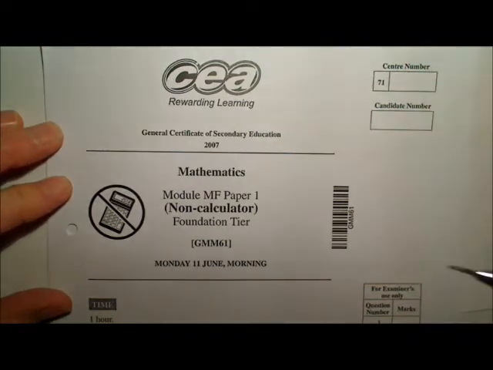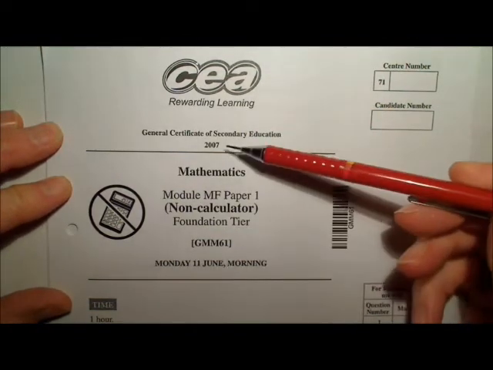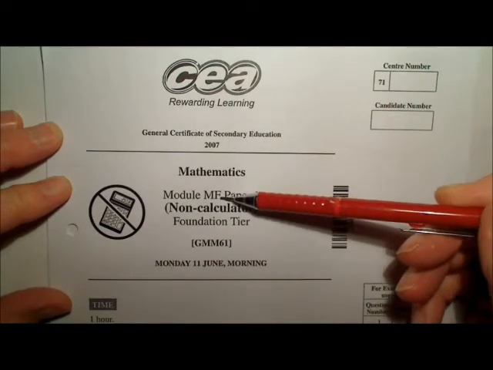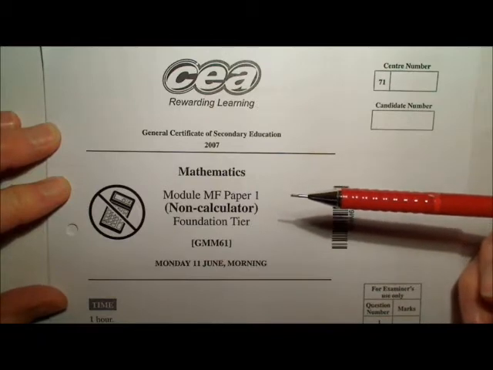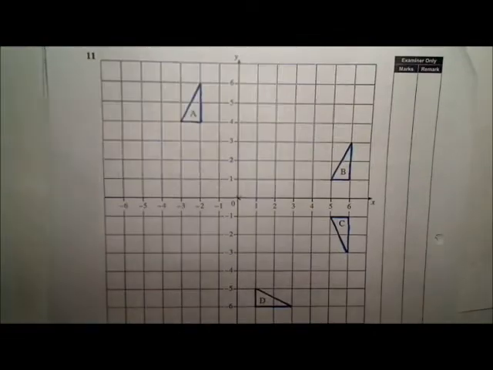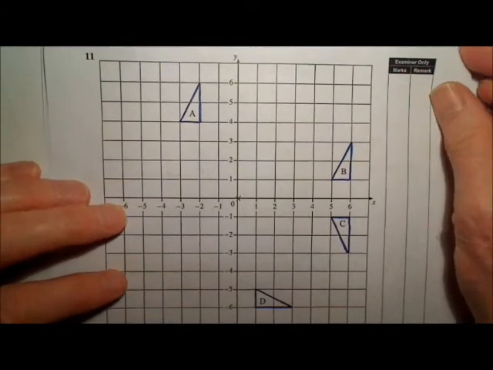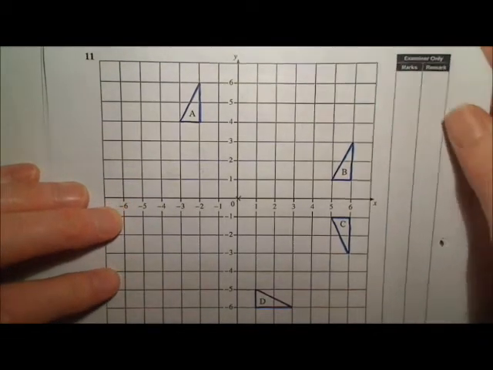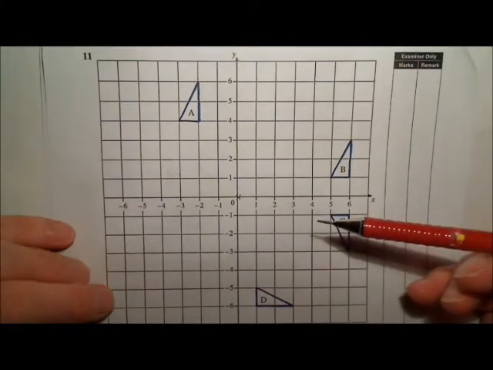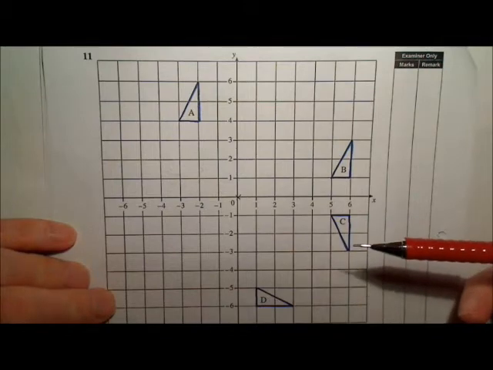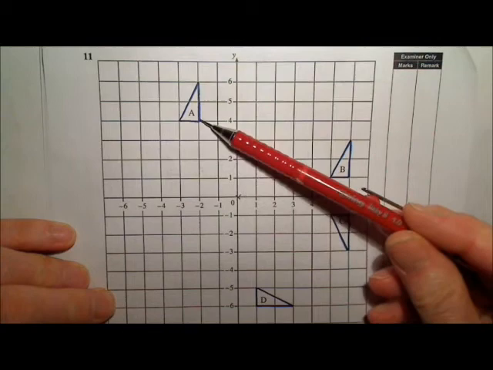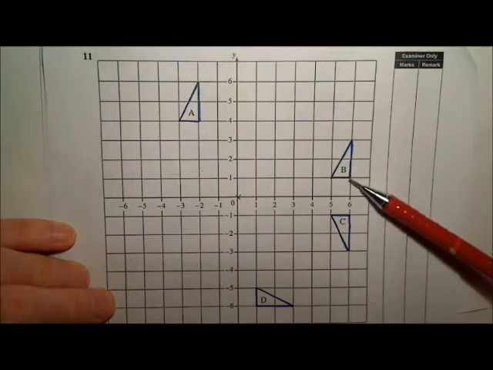Okay, so we're resuming the June 2007 foundation tier paper. It's the completion paper MF or N5 paper 1, and we're going to go straight into question 11. This question here is all about transformations. The three questions they're asking: 11A is, what's the single transformation that takes triangle A to triangle B?